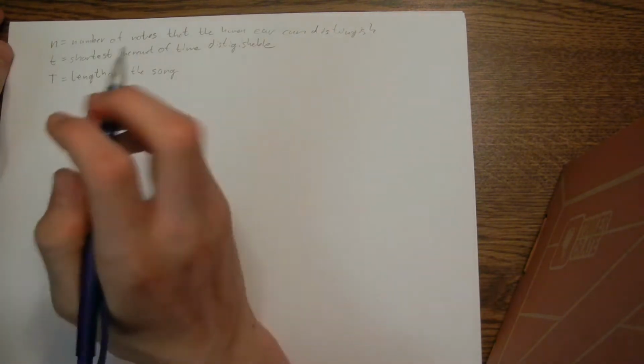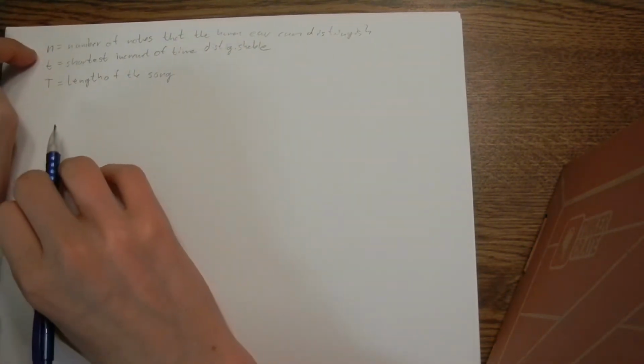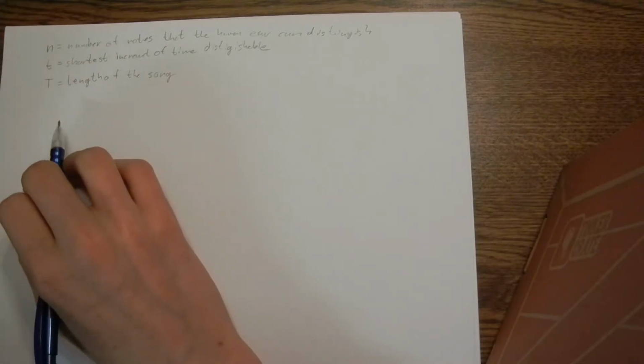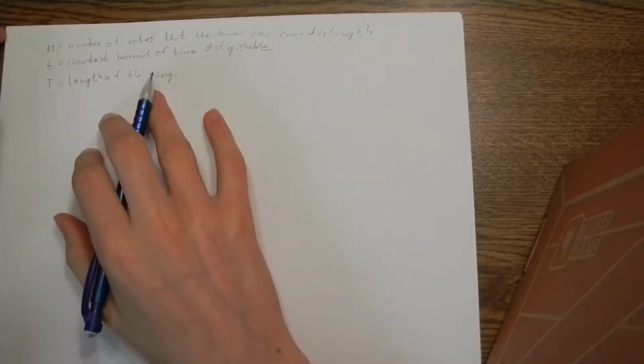But we have to be able to calculate n, because the number of notes that the human ear can distinguish is hard to look up.